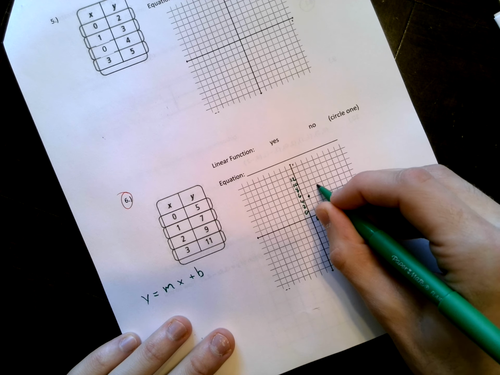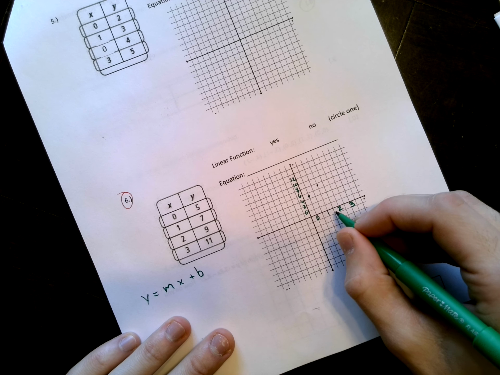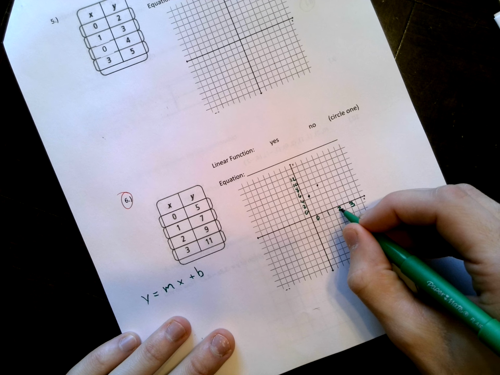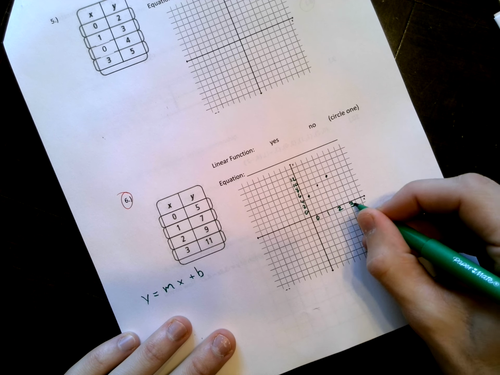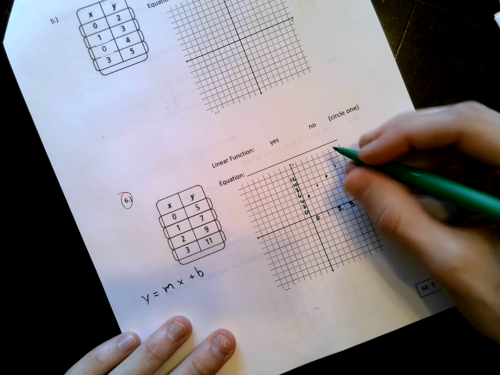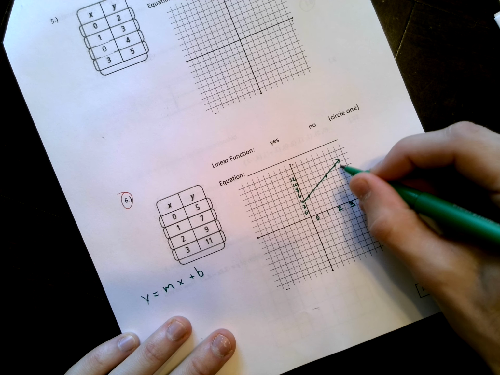And my 0 is a little off. It should actually be moved over a little bit there, but I'm not going to worry about that too much. 2, we're going to go to 9, and 3, we're going to go to 11. This is looking pretty straight to me, looking like a straight line.